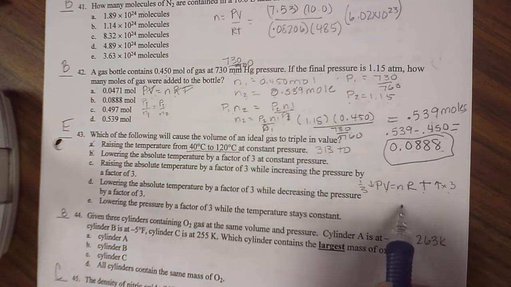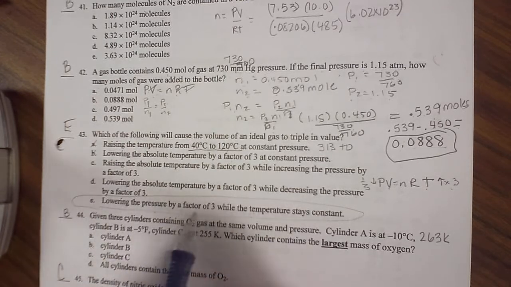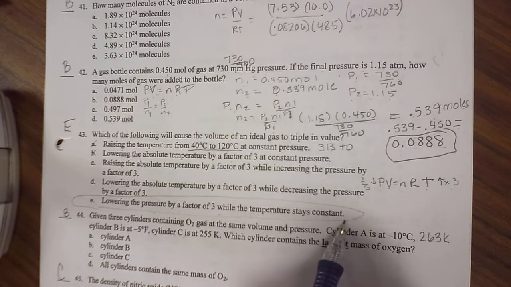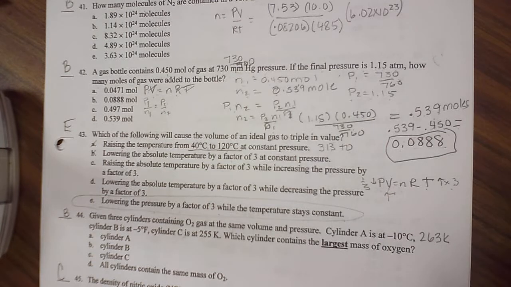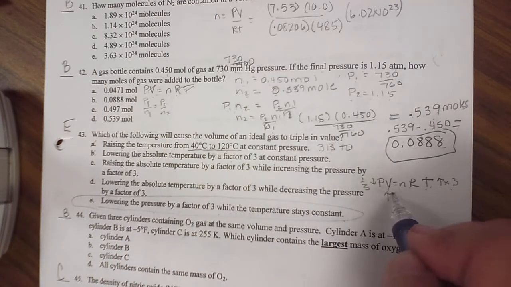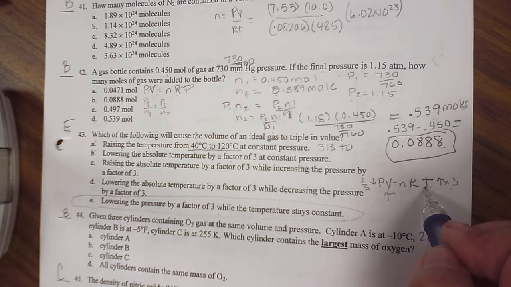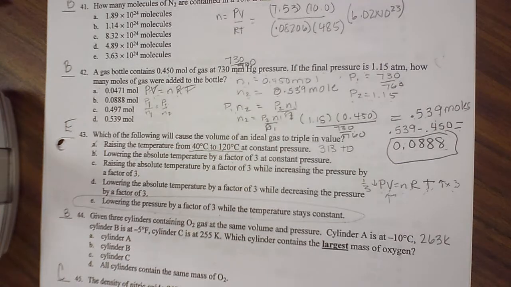And so the answer is E, because the only way is by lowering the pressure by a factor of 3 and leaving the temperature constant. That is the only way that your volume is going to triple. There's no other way that you can use this equation and triple your volume by adjusting your temperature, because all the other ones adjust temperature and pressure. So if you adjust temperature and pressure, you're adjusting both sides. So if you multiply your temperature by 3 or you divide your pressure by 3, it's not going to work. All right?